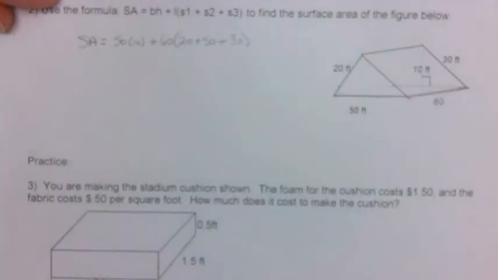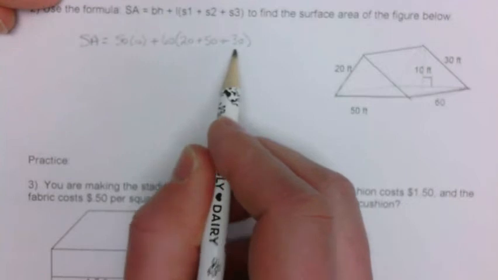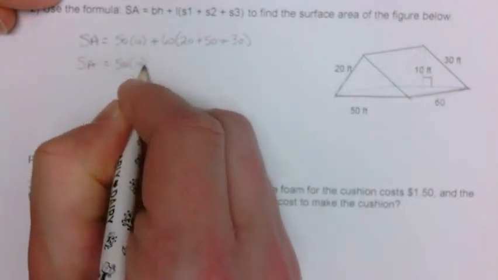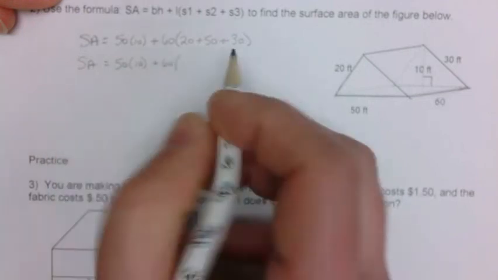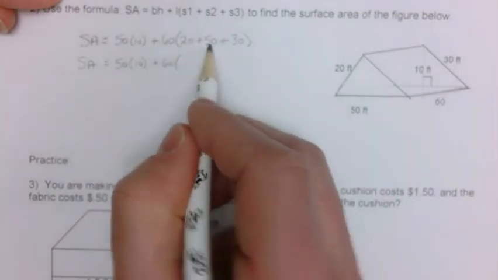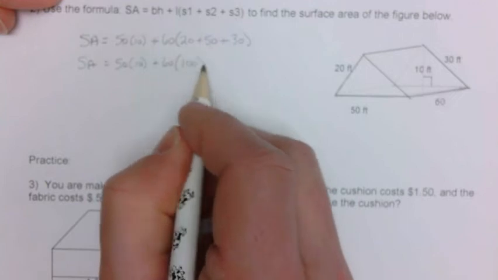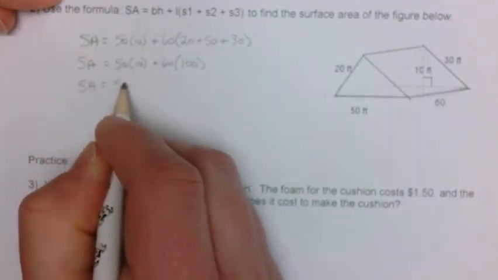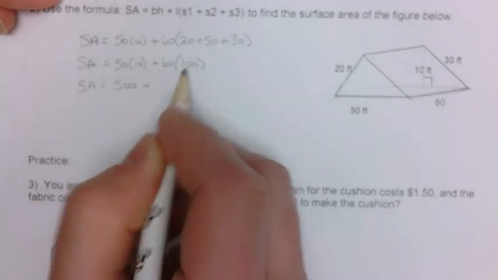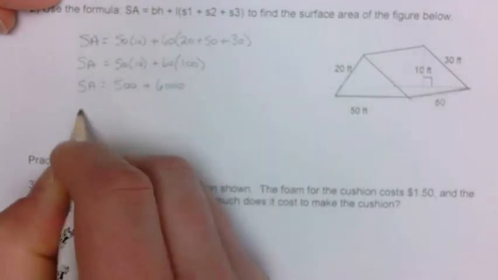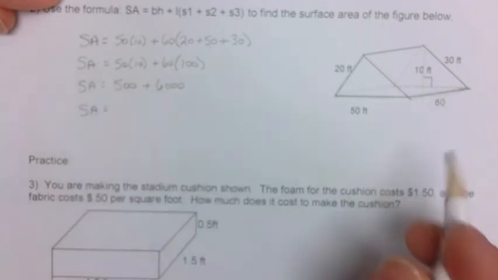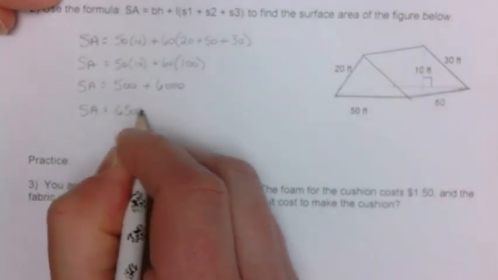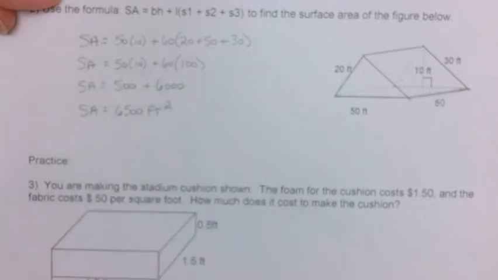Using the order of operations, I'm going to add what's in the parentheses first. So surface area equals 50 times (10 plus 60) times 20, and 50 is 70, plus 30 is 100. Now I'll go ahead and multiply. 50 times 10 is 500, plus 60 times 100 is 6,000, which means that the surface area of this triangular prism would be 6,500 square feet.